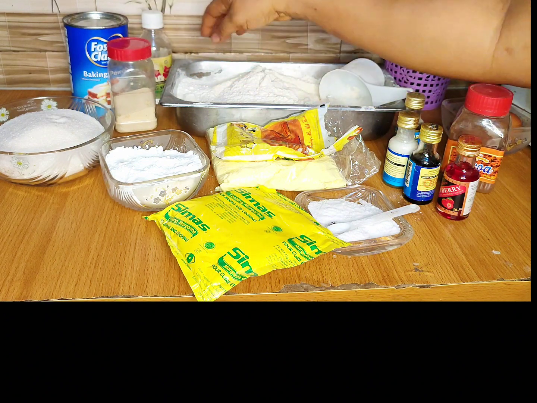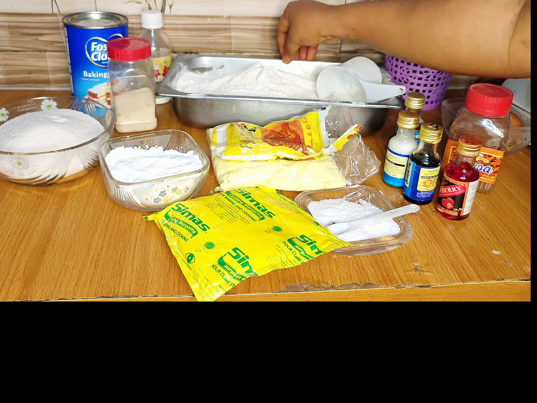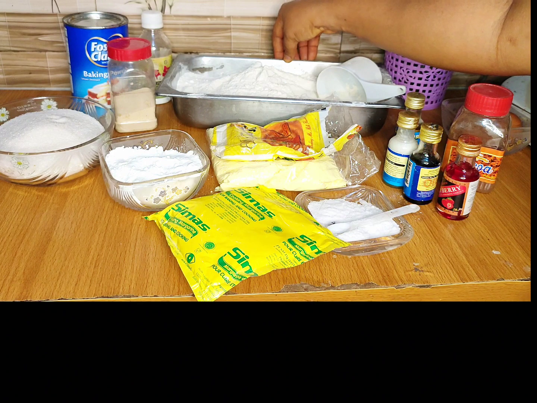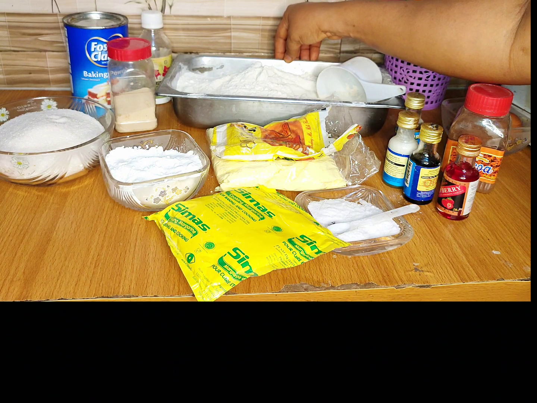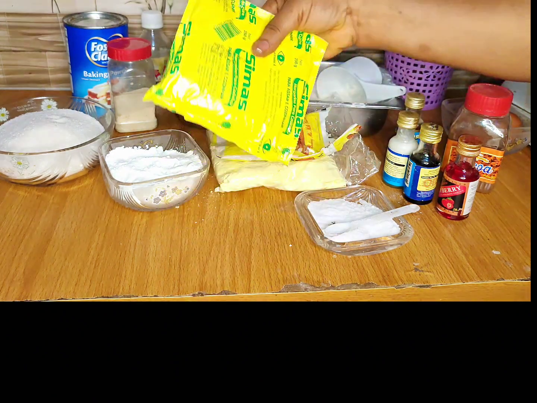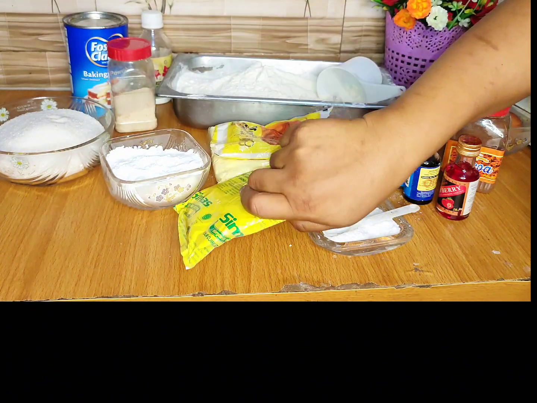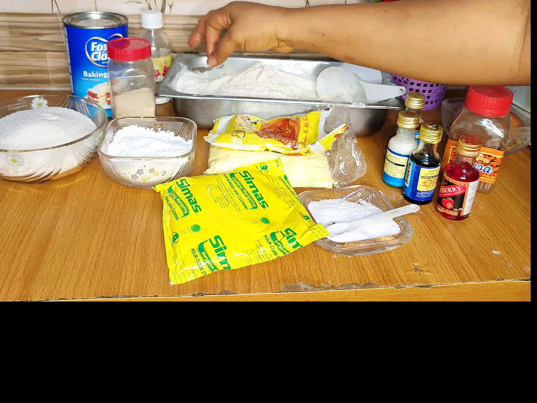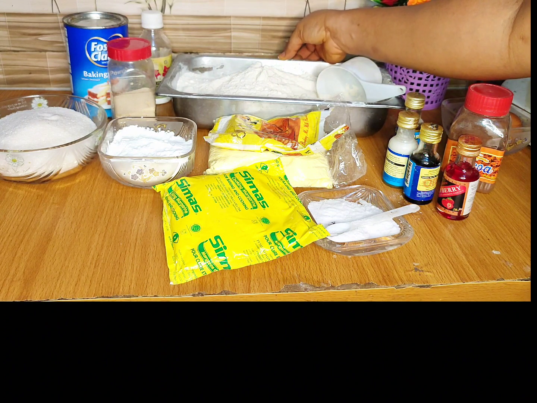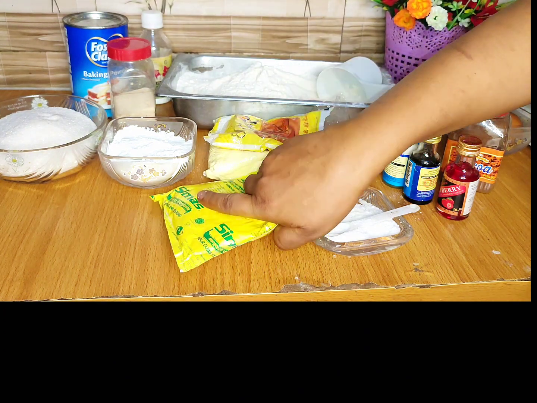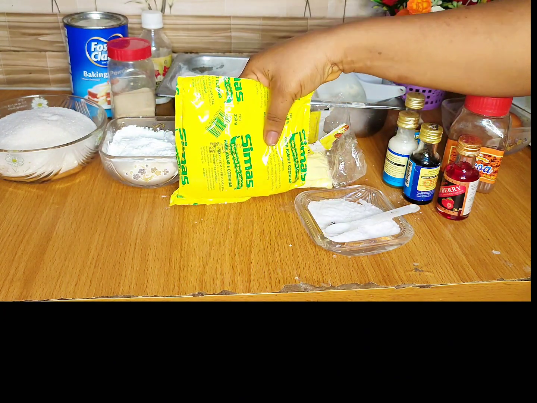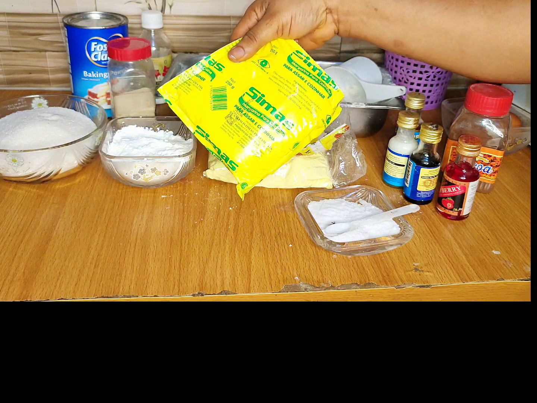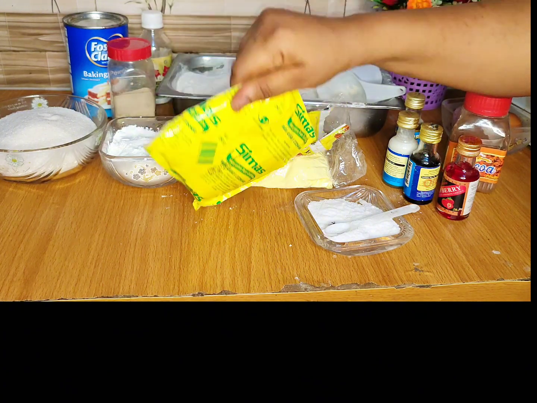Another one is fat. Fat refers to butter, shortening, and vegetable oil. You can use butter to bake. You can use vegetable oil. And there is another one called shortening. I don't have it here. So you use all of them to bake. Butter gives baked goods flavor. Aside from that, it also adds moisture and helps to tenderize the texture of what you are making.